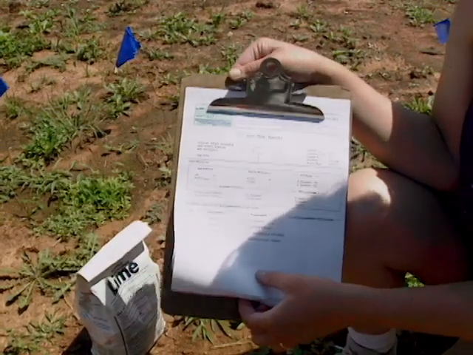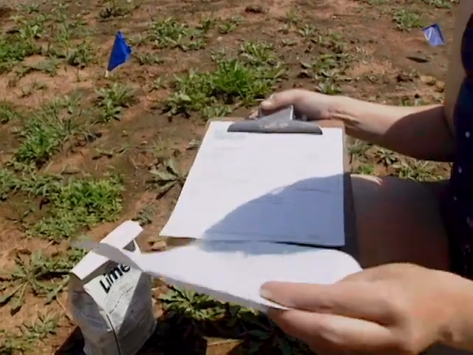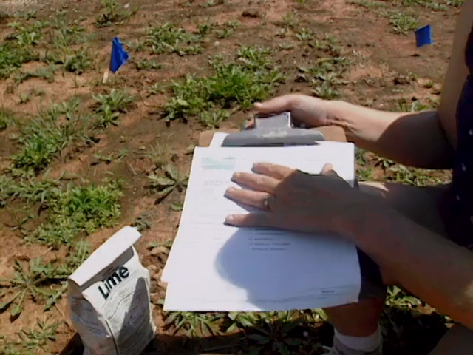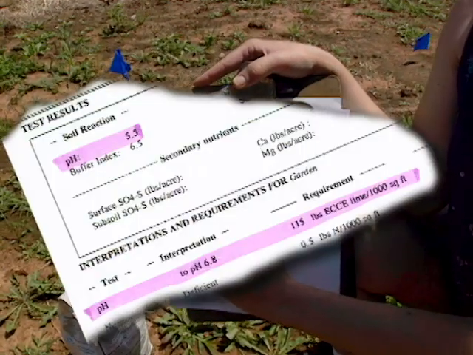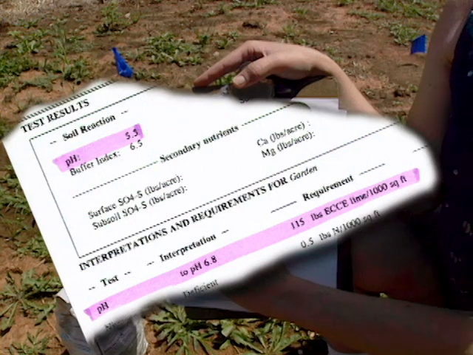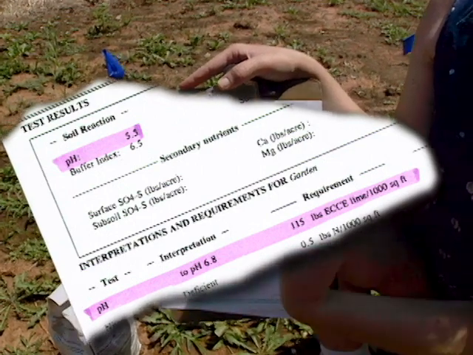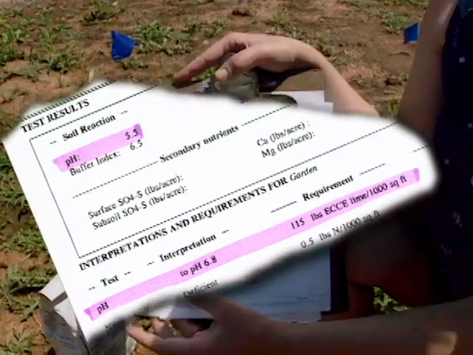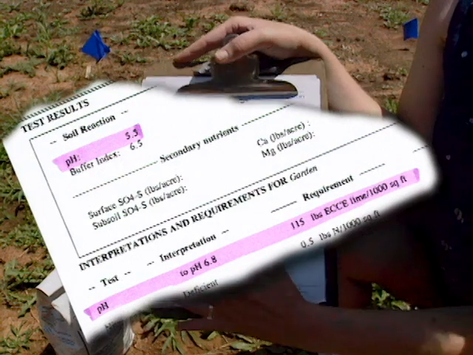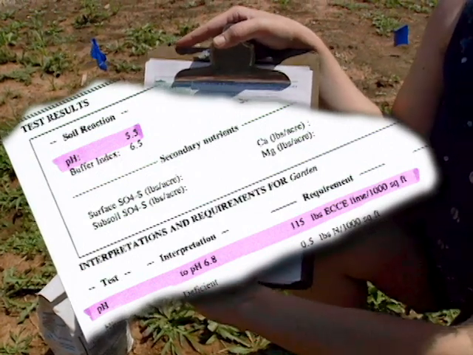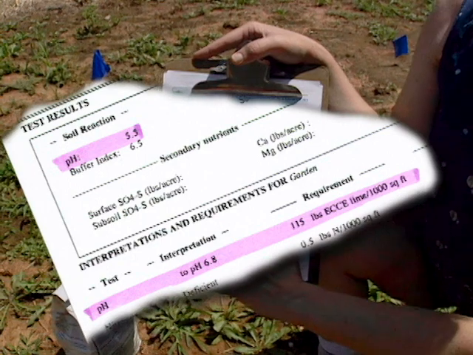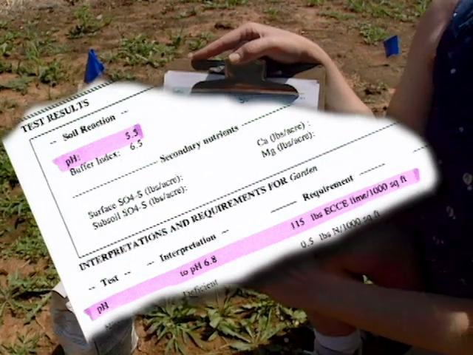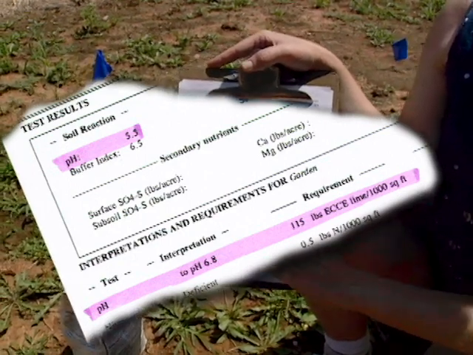We don't need lime. However, if we look here, we'll notice that we have a pH of 5.5. We also have a buffer index, and that kind of indicates how well that soil you can raise the pH. It's easier on some soils than others. It takes more lime. So we look down here. We want to raise it to a pH of 6.8. We would need 115 pounds of ECCE lime per 1,000 square feet.